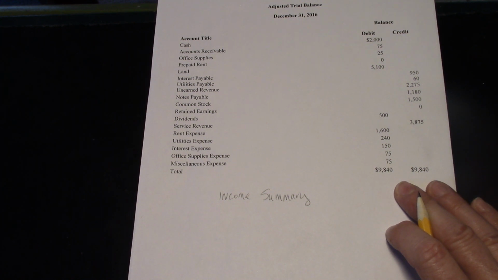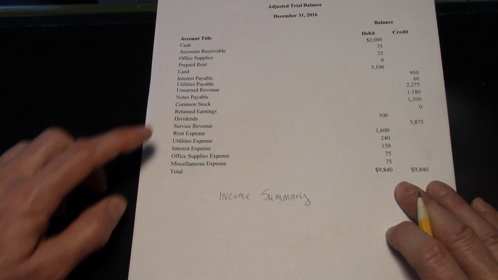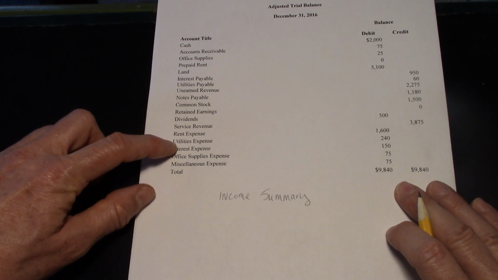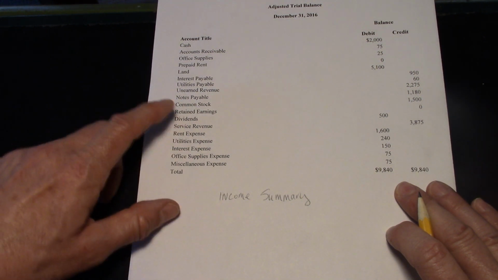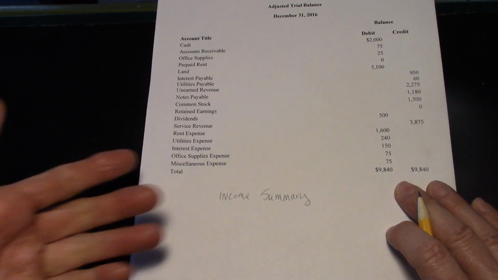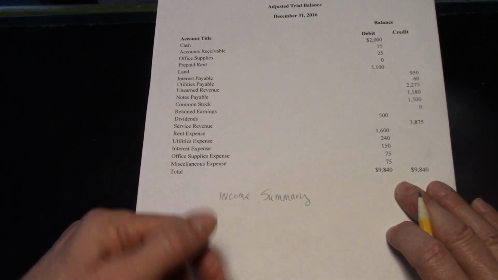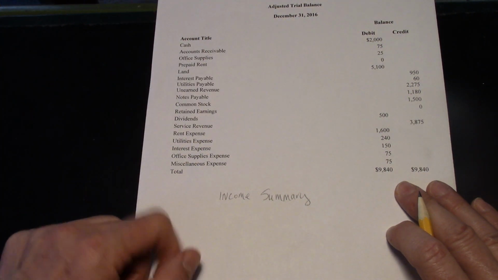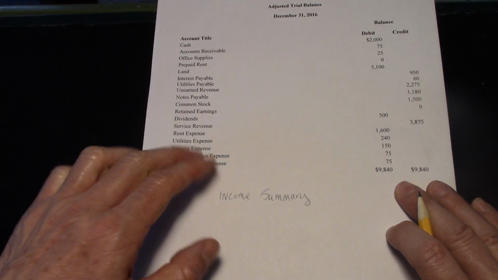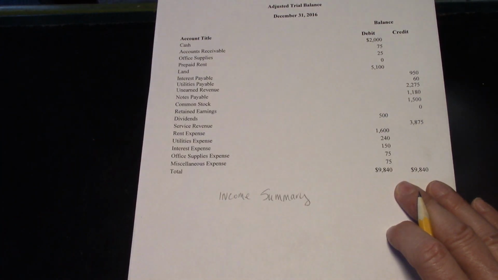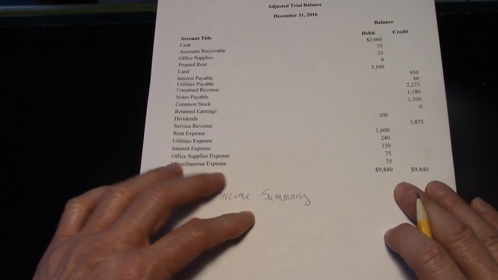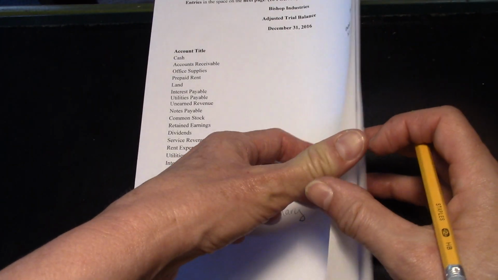So it's four steps basically: close revenues, close expenses, close income summary, close dividends. And then at the end, your retained earnings will have the new retained earnings balance that matches what you calculated on your retained earnings statement. And these will all be zeroed out, along with the temporary account.